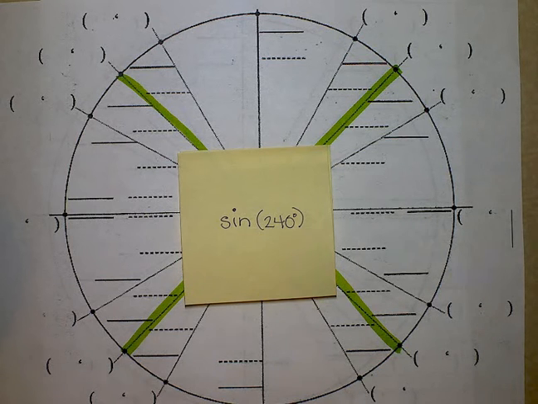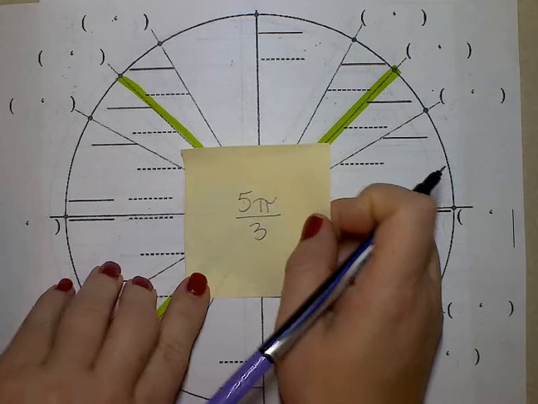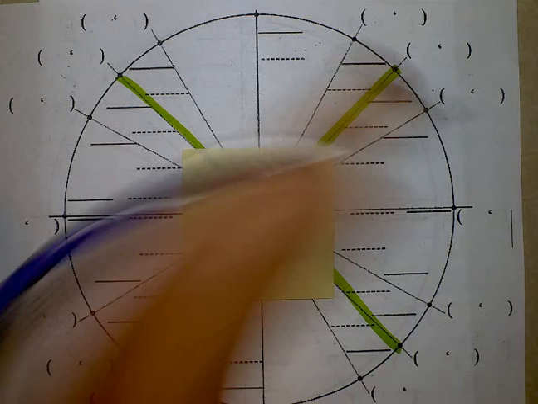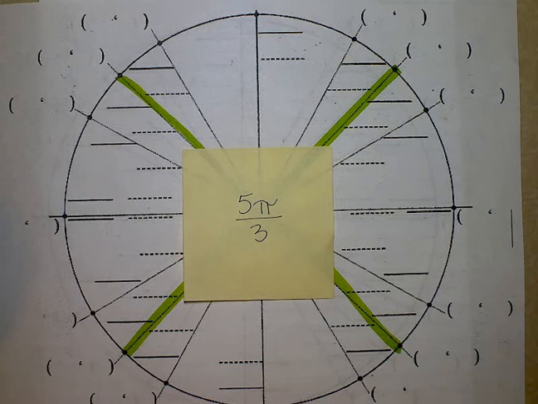Number 9. Please identify, keeping in mind we're only going once around the unit circle, so from 0 to 2 pi. Please identify what degree measurement is equivalent to 5 pi over 3. What degree measurement is equivalent to 5 pi over 3?